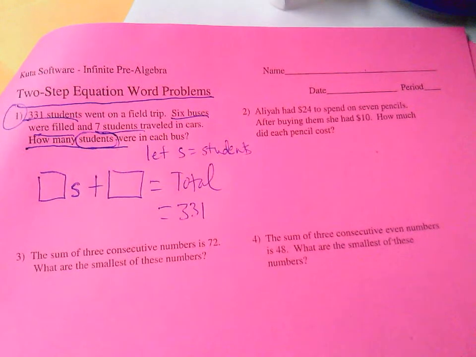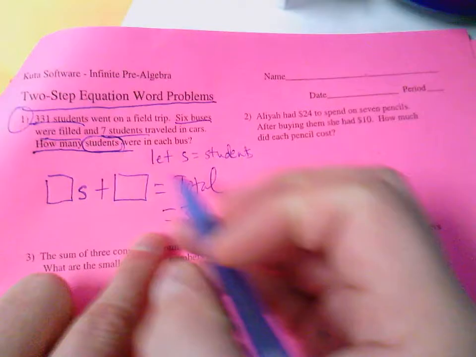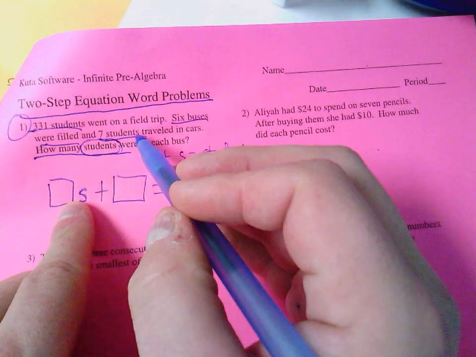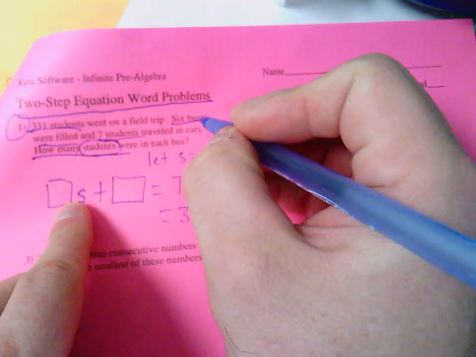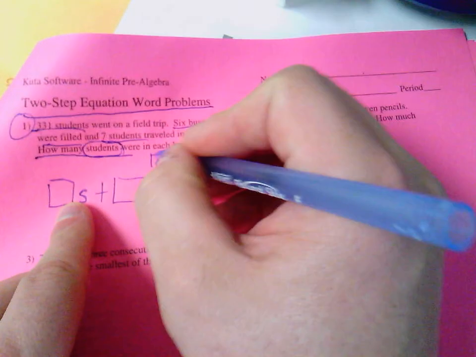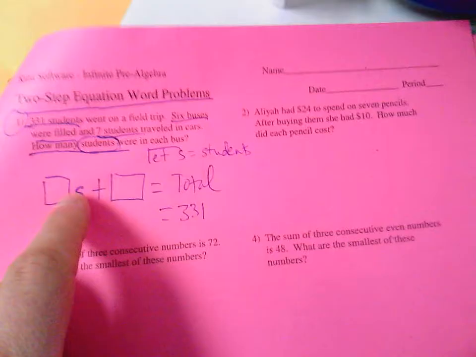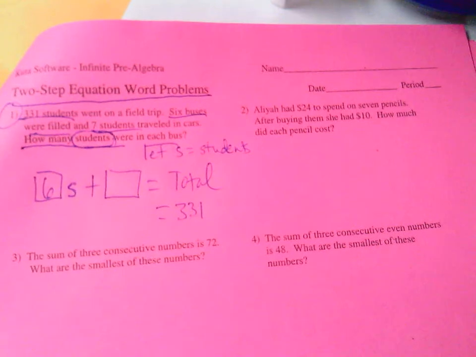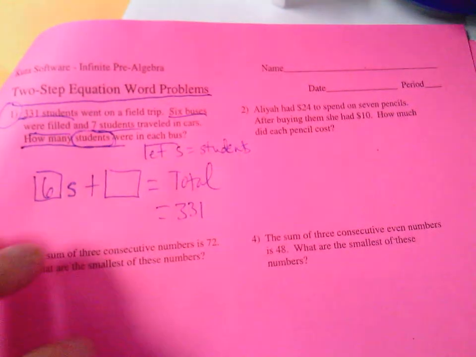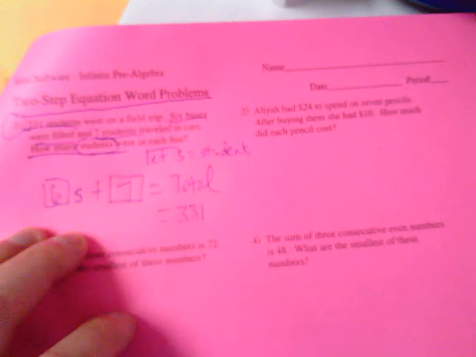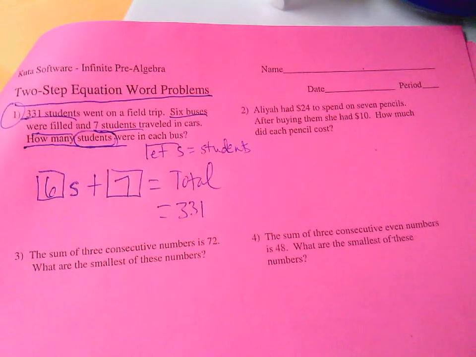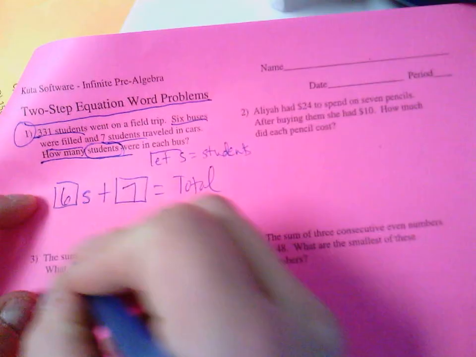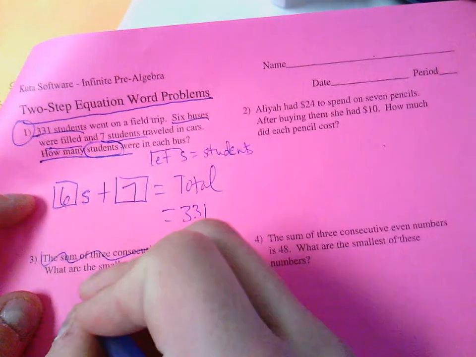Now, to figure out the other two numbers, you have a 6 and you have 7 students. 6 buses were filled with students. So the 6 has to go with the S, because you want to figure out how many students are in each bus. And then you have 7 students that already went on the trip, that drove themselves. So here's your equation. I'm going to rewrite it so you can see: 6S plus 7 equals 331.